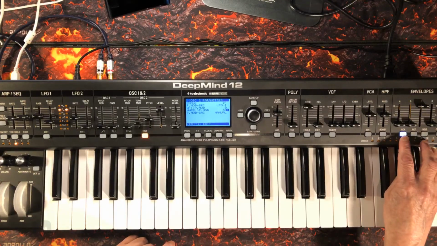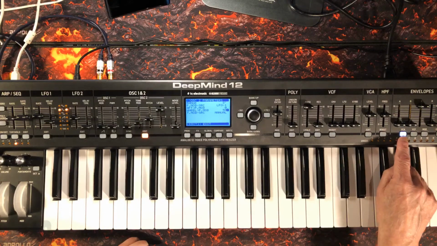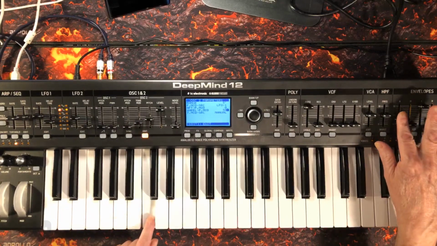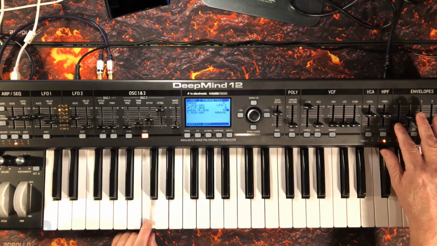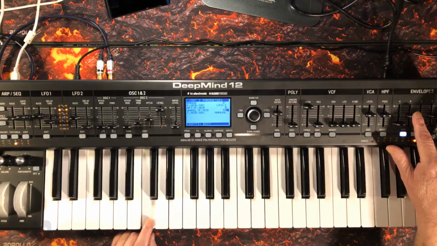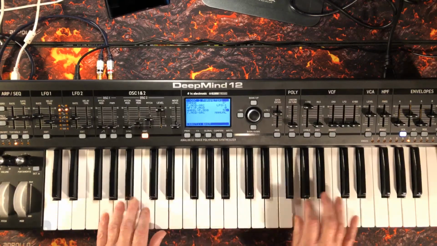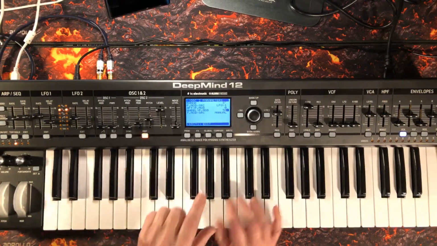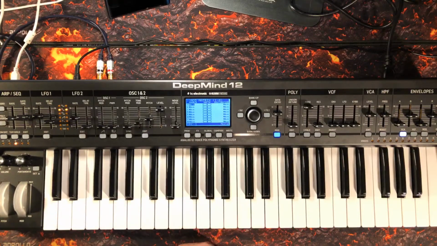Over here, this side is your envelope, so we can do a bit of shaping of the sound. The first one is the VCA, the voltage controlled amplifier, which is your basic stuff. So I'm going to set this sound. If we go into this menu here, it's where your modulation slots are. It has 8 modulation slots.